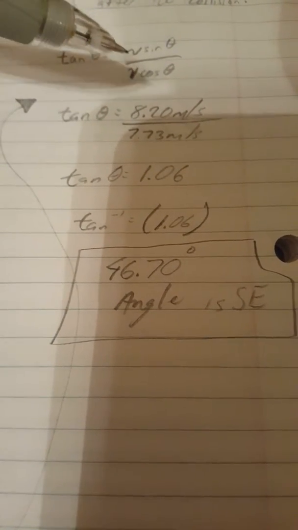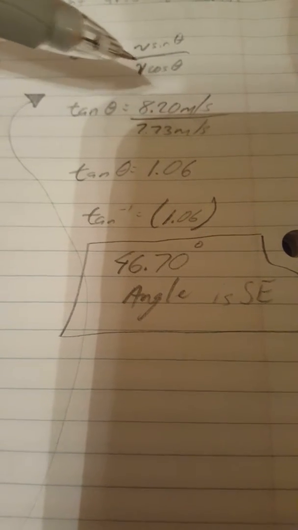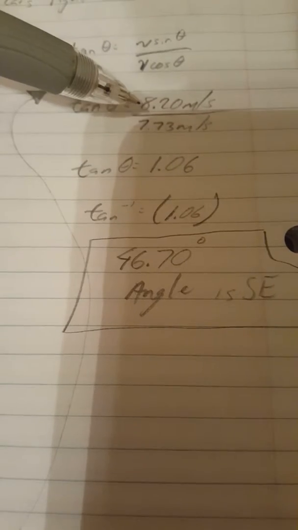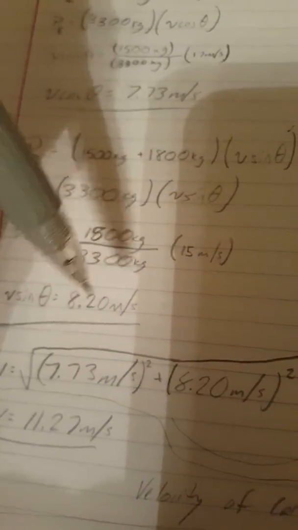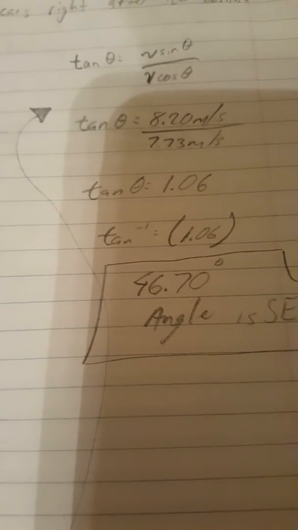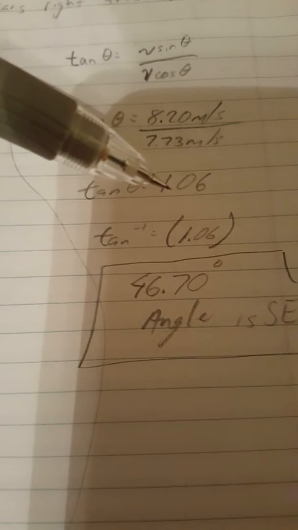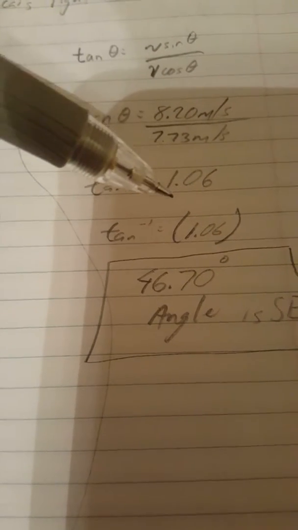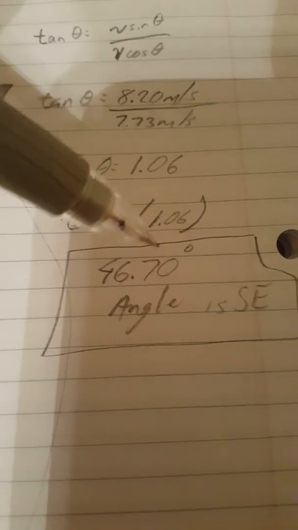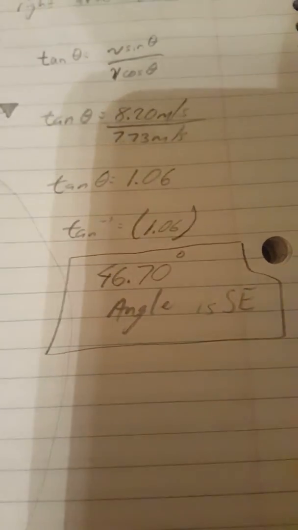Now we need to figure out the angle they were traveling in. I'm going to use tan of theta equals the sine over the cosine. Taking the 8.2 meters per second we just received from the car traveling in the south, and the 7.73 meters per second from the car traveling in the east, we get tangent theta equals 1.06. Do the inverse of tan, you get 46.7 degrees, and that's the angle in the southeast.